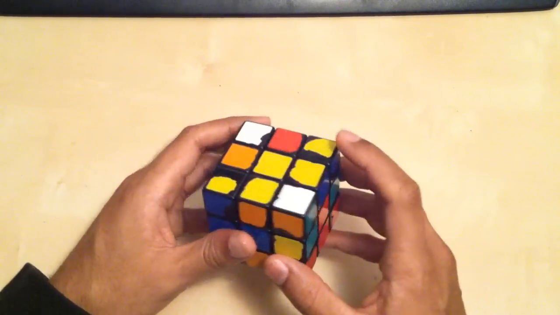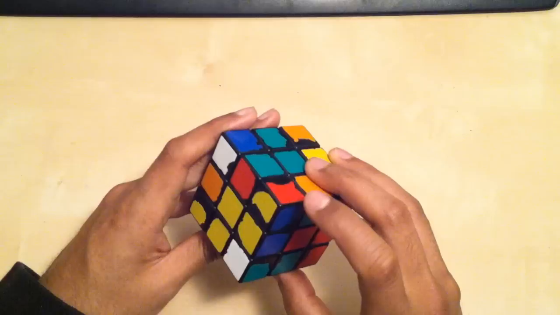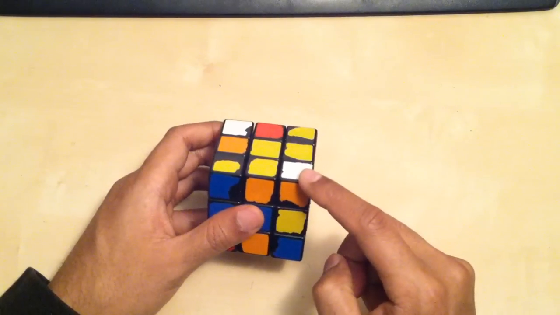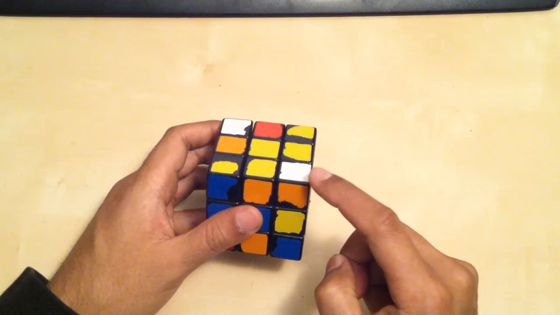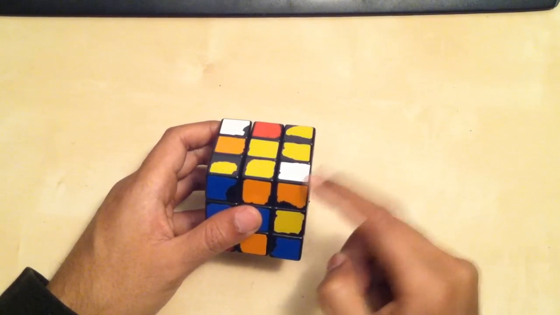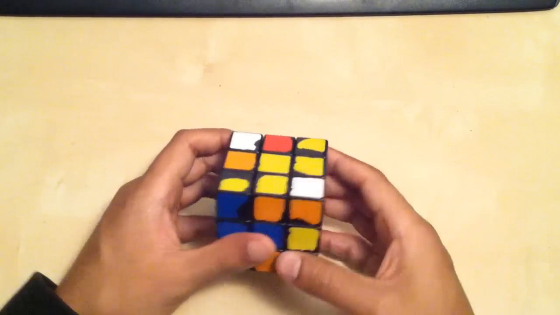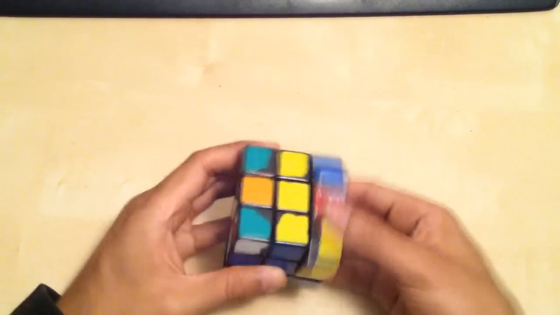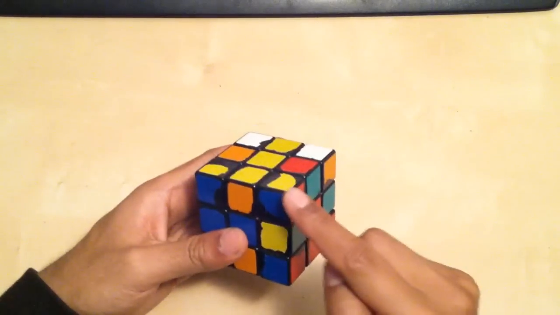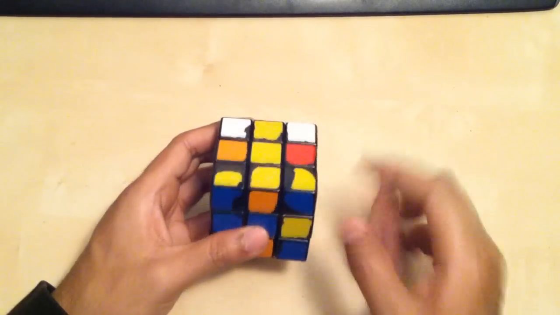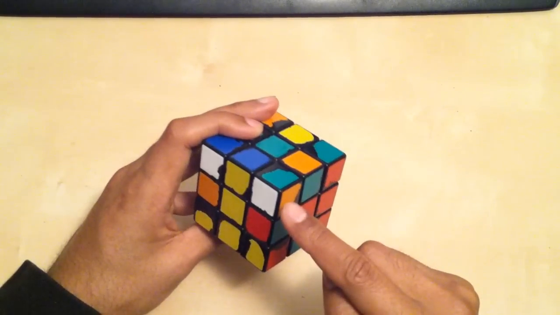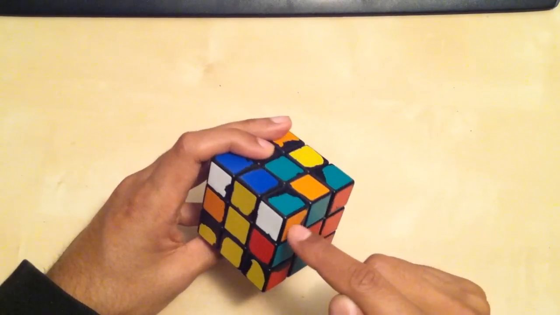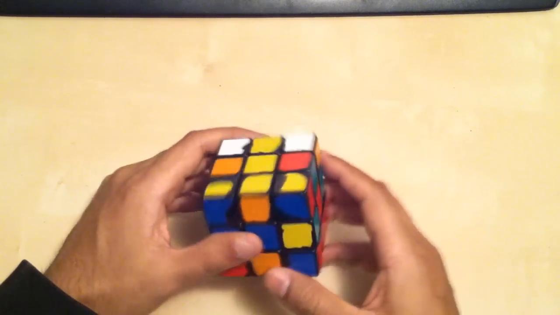The next piece that I have is this guy. Blue, red, yellow. That's actually this piece. So this piece is already in the buffer zone, so I can just execute the algorithm right away. You can see it's here now, and it's correct. So next piece in the buffer zone, or on deck, is orange, green, white.